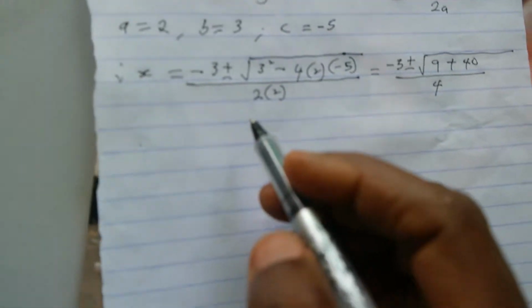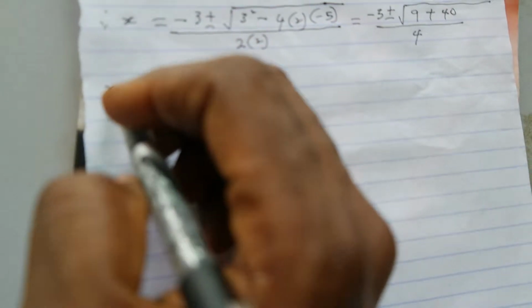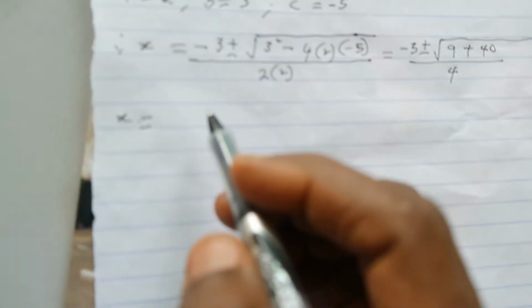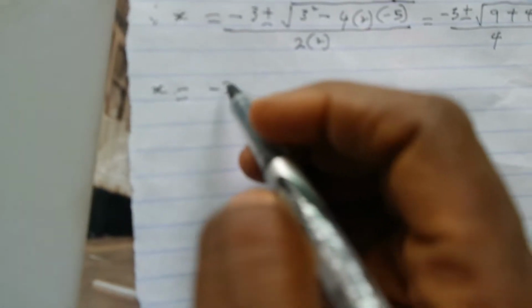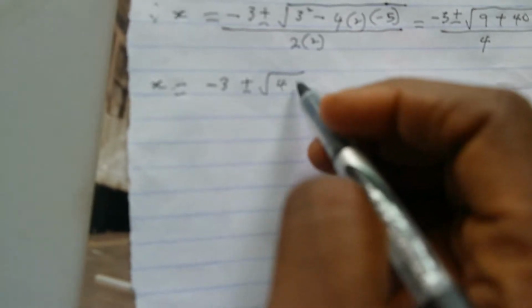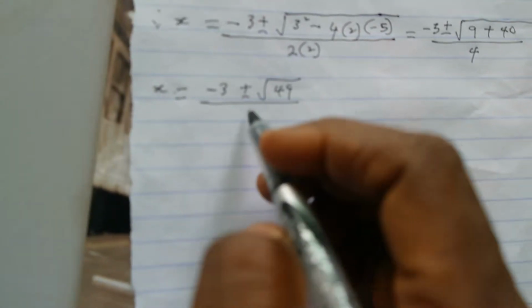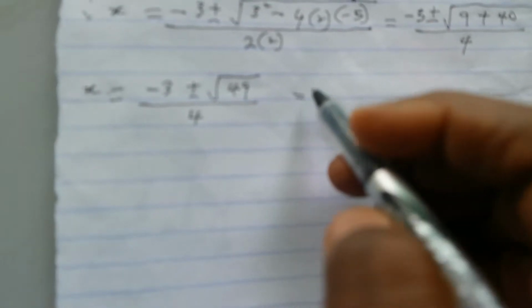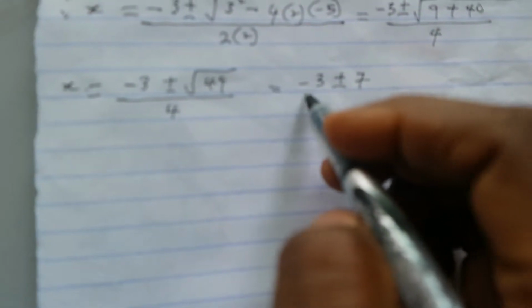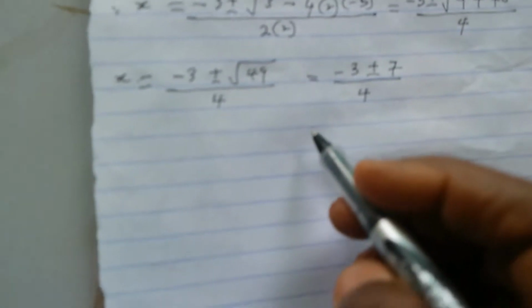So from here, x is minus 3 plus or minus square root of 49 all over 4. The square root of 49 is 7, so we have minus 3 plus or minus 7 over 4.